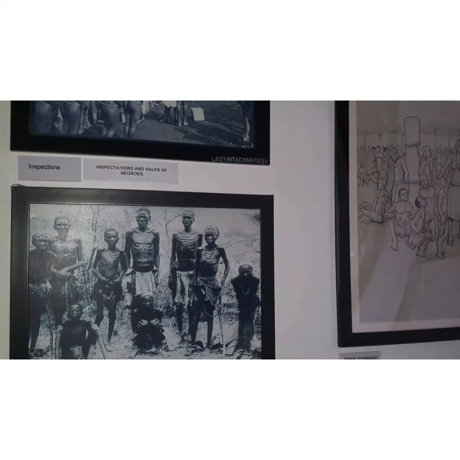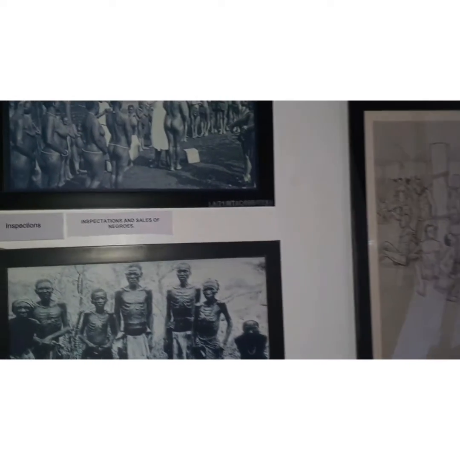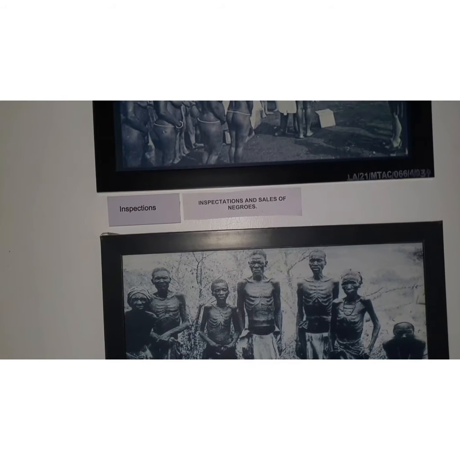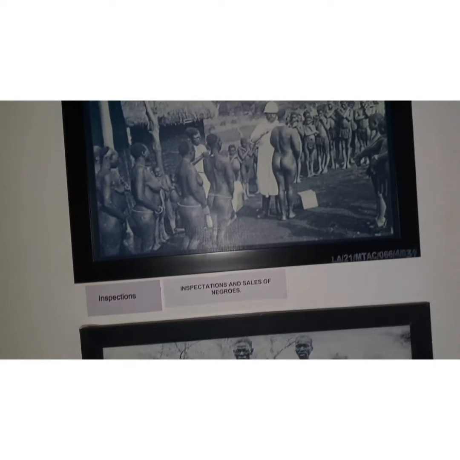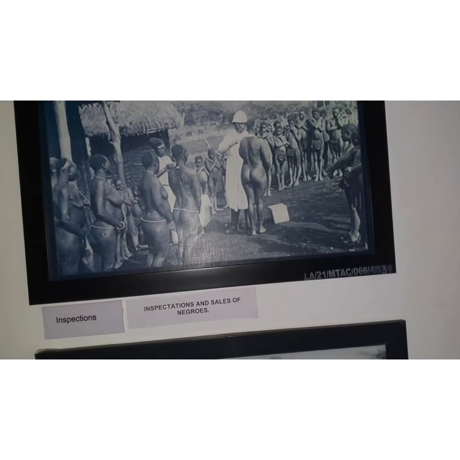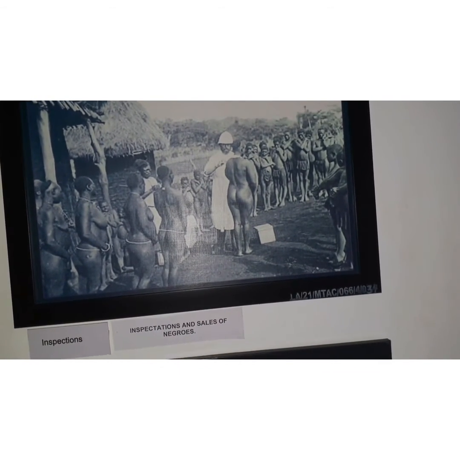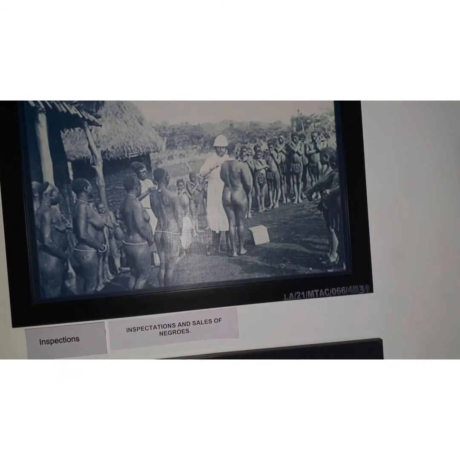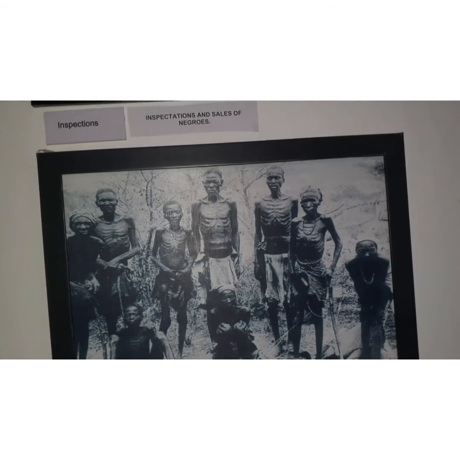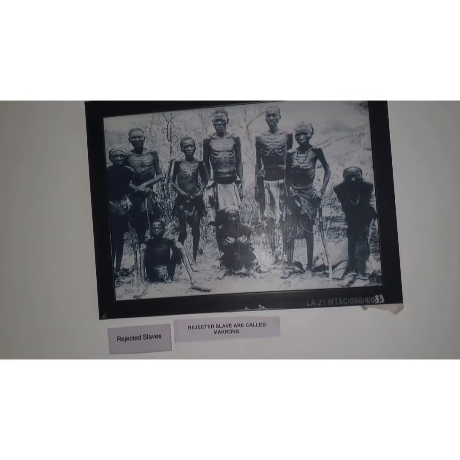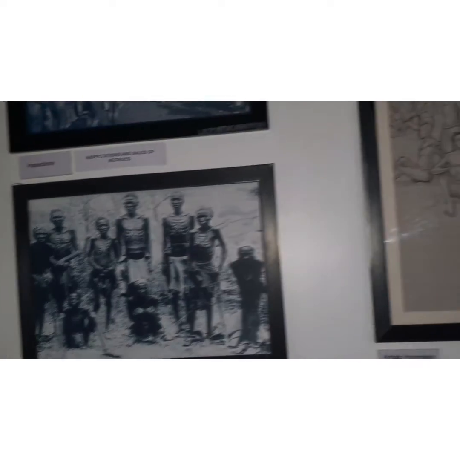So these are rejected slaves. You can see them. These ones were rejected. If you look up there, you can see the inspection. That's inspection of slaves. Those are African women being sold. So they're inspecting them, and they start saying, oh, good, see, strong, can fight, can carry, just pushing the market so that they have those guys that are willing to buy.